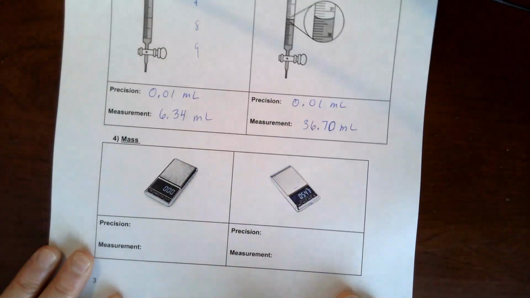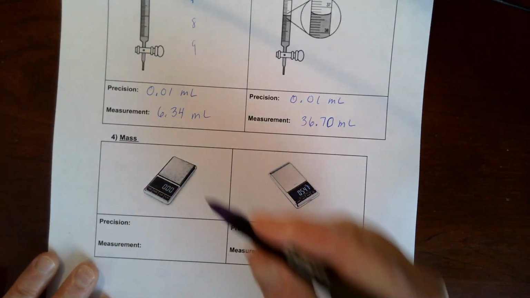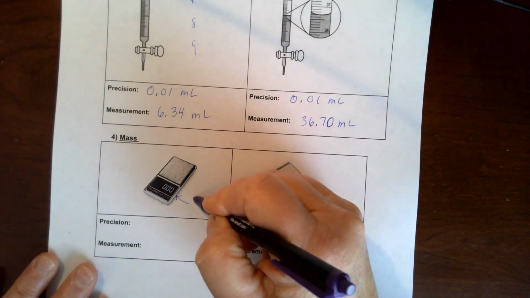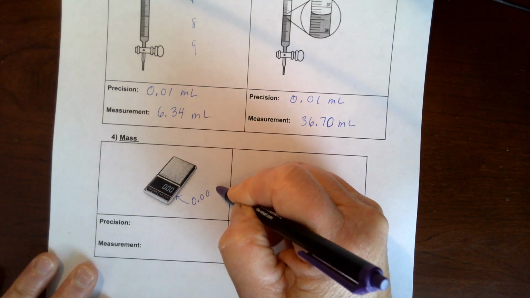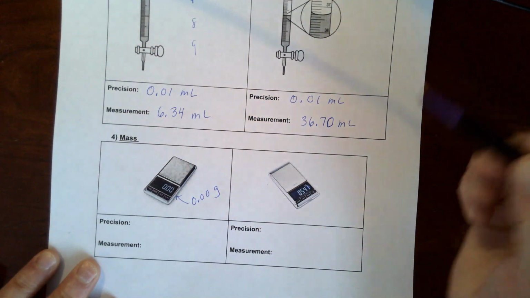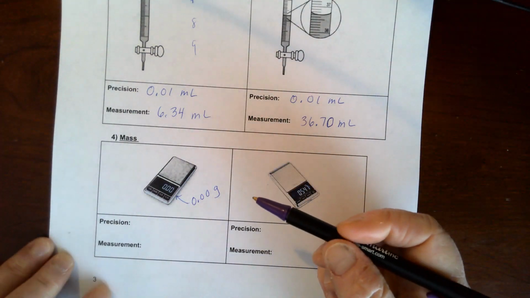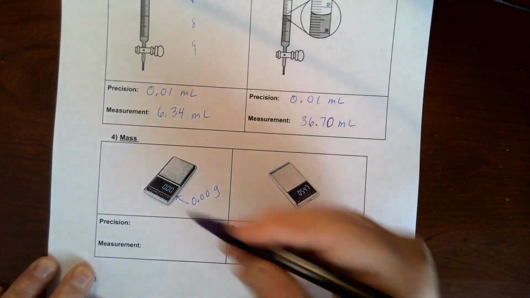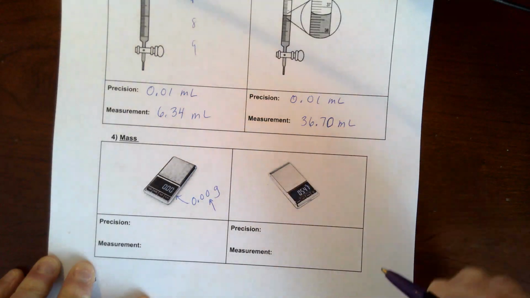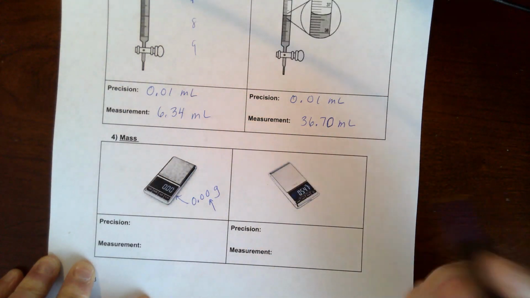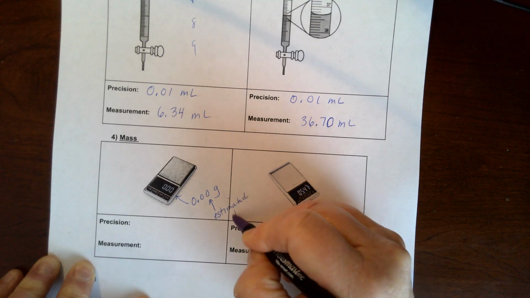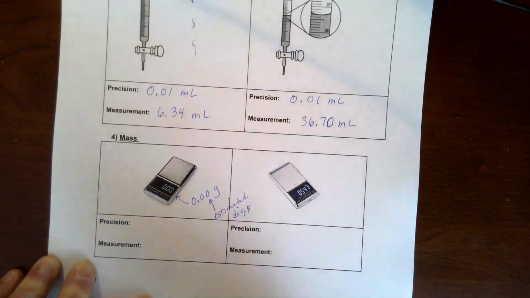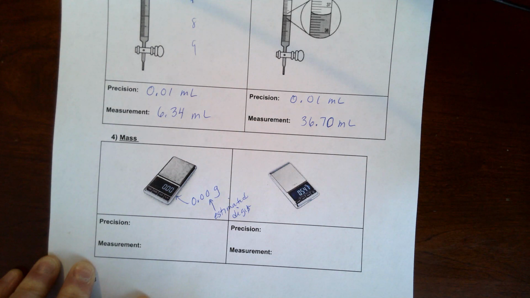Now let's take a look at recording mass. These are digital scales. It's kind of hard to see on this small picture, but this is a scale that can read to the 0.00 grams. So with a digital scale, the last number that they report to you, that is the estimated digit. You do not have to do any estimating for a digital scale.